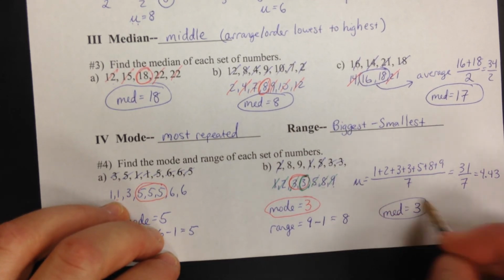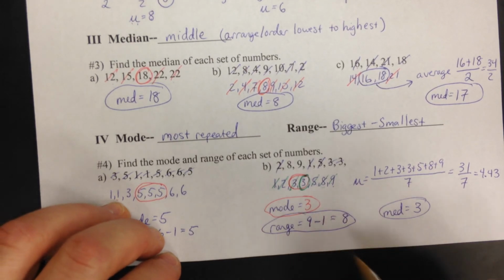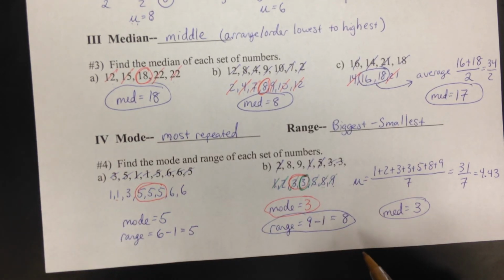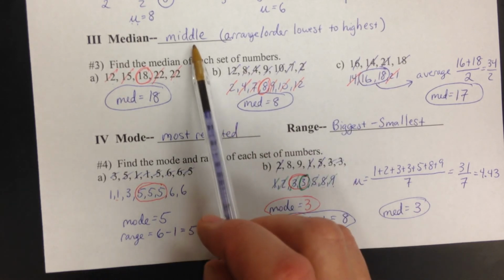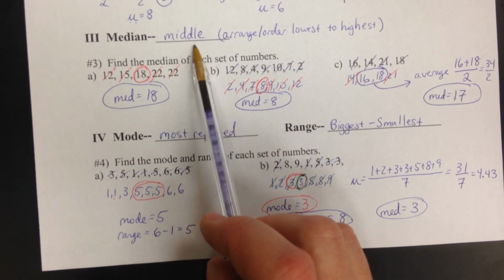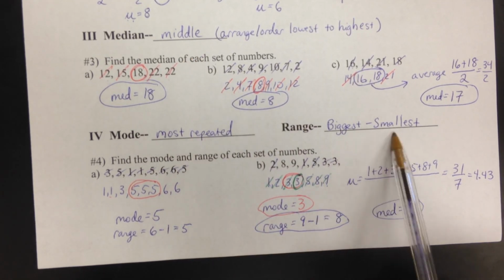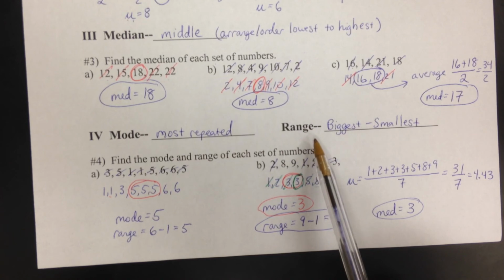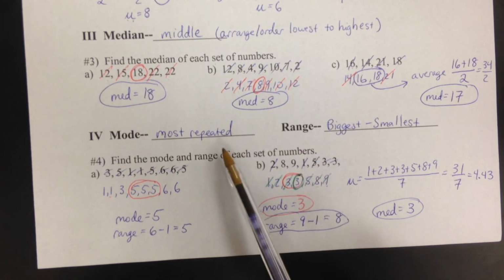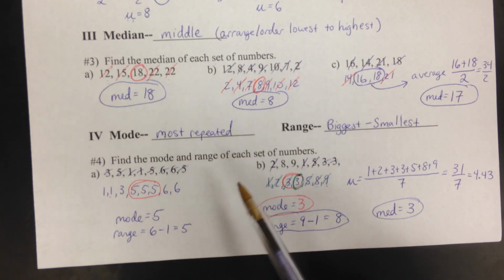All of these are called central tendency. It gives you a picture of what's happening with the numbers. The average tells you something, but it doesn't always give the whole picture. So if you also know what the middle number was, which is not necessarily the average, or if you know how spread out your numbers are, that tells you something about your data, or if there's a number that's repeated the most. So that's called central tendency.